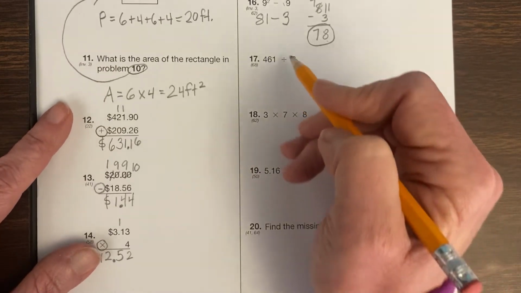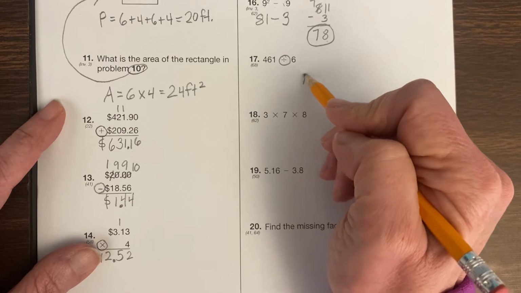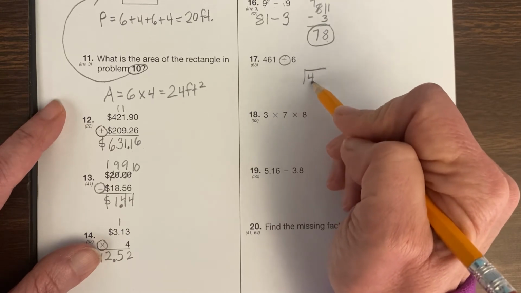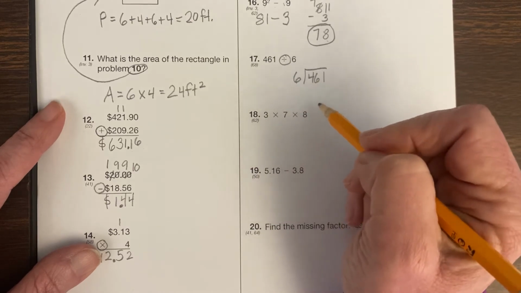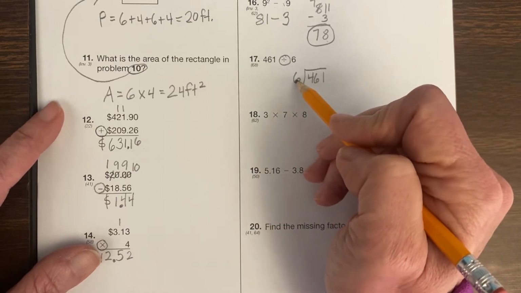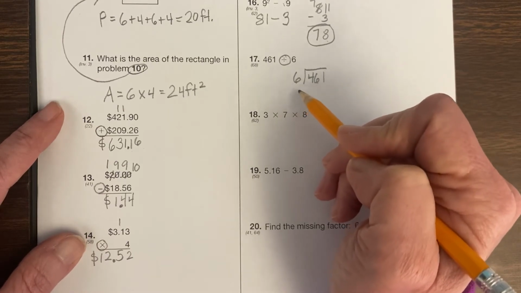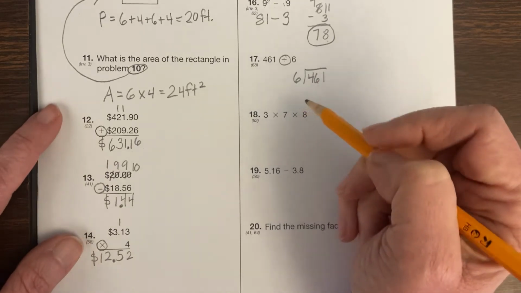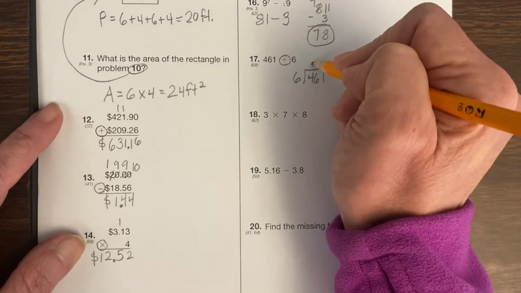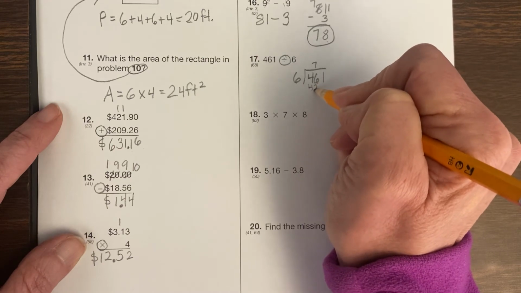Okay, the next one, it says we're dividing, so I'm going to rewrite it like this: 461 divided by 6. All right, 6 goes into 46 how many times? So we have to think, 6 times what is close to 46, but not bigger than 46. That would be 7. 7 times 6 is 42.